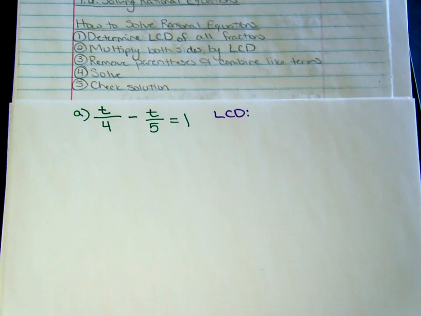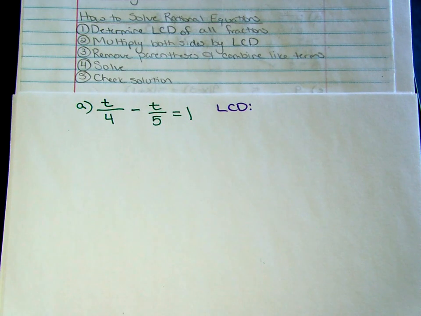And here's something to note. While these how-to steps say least common denominator, if you find a common denominator, it will still work. You just usually have more simplifying later on. But I do want you to know that you don't have to sit and struggle necessarily, because one way you can find a common denominator is always to multiply your denominators together. In this case, 4 times 5 is 20, which is our least common denominator.